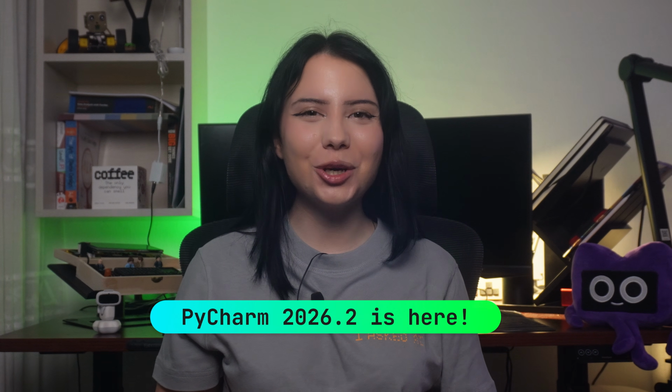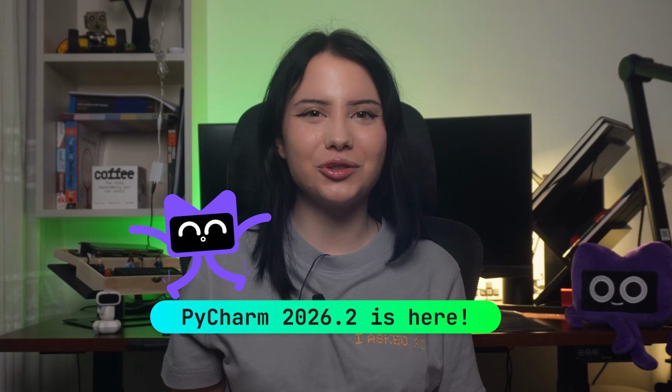Python's ecosystem doesn't stand still, and neither does PyCharm. Say hello to PyCharm 2026.2, a release built around one idea. Your Python project is never just Python anymore. You're mixing languages for performance, running notebooks, managing monorepos, and leaning on AI throughout your day. This release meets you there.